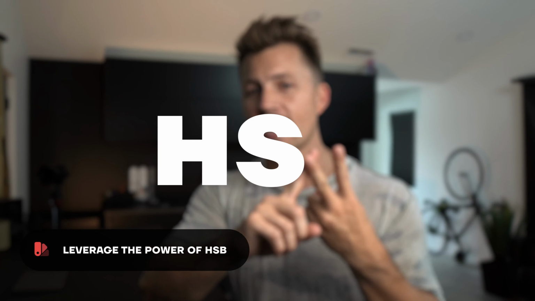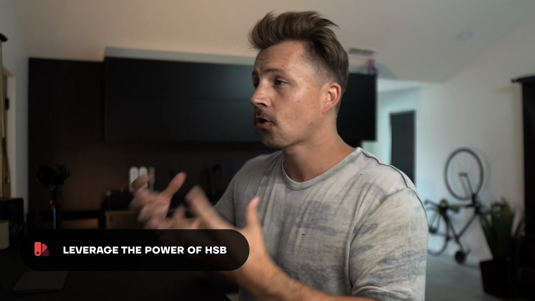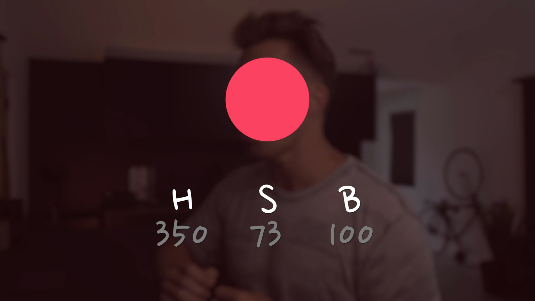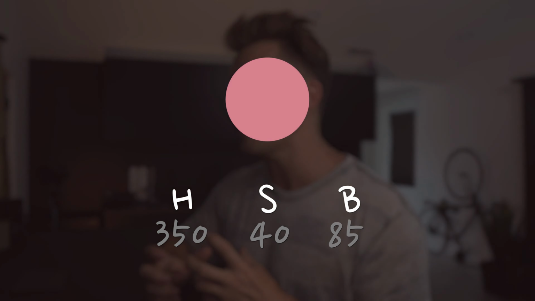Number four, color. Have I leveraged the power of HSB, hue, saturation, and brightness, to create a full color scheme for my design? Choosing a single hue and only adjusting the saturation and brightness is the easiest way to keep your color scheme cohesive and consistent.